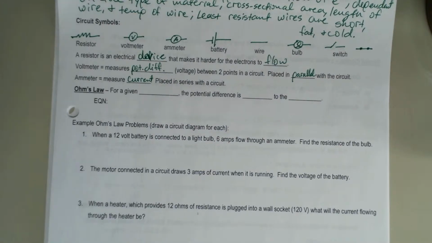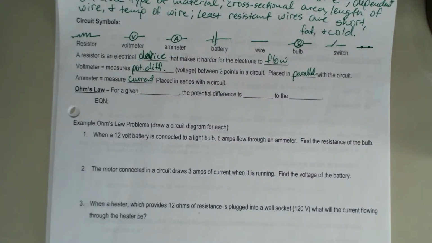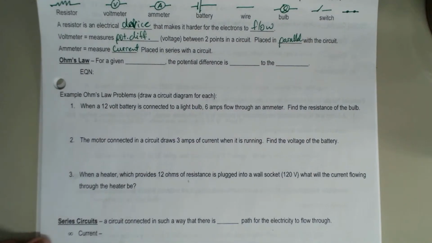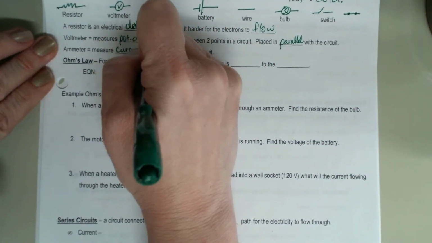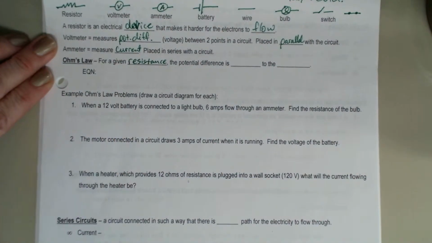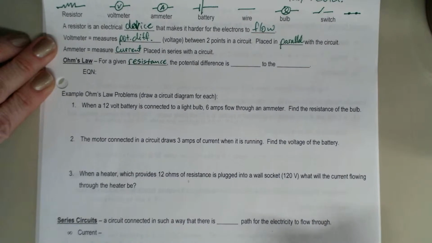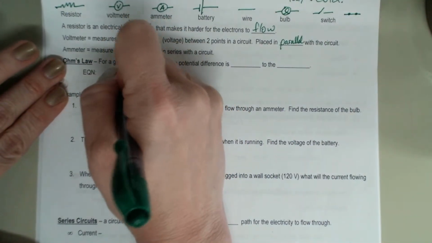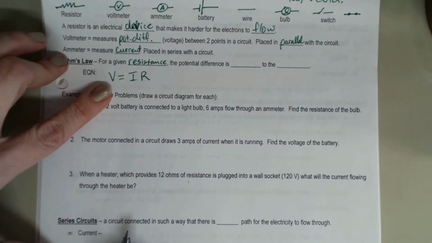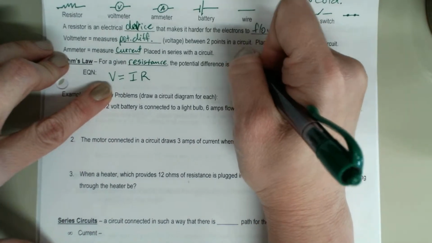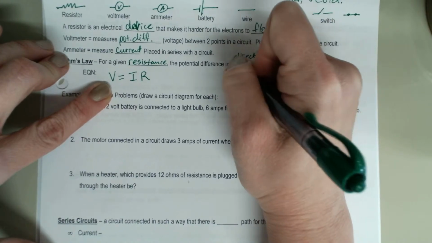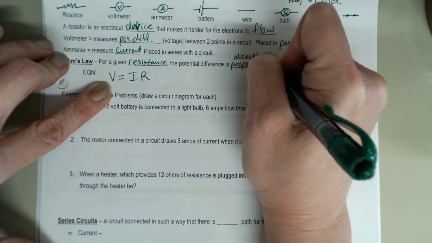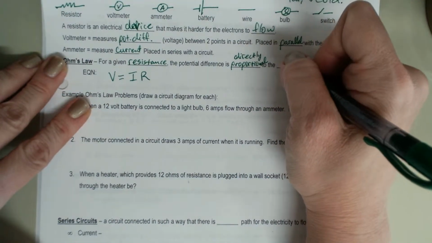Okay, and then we get to Ohm's law. Ohm's law is kind of easy, and this is mostly what we're going to do today when you do your activity. So Ohm's law: for a given resistance, the potential difference is, I don't want to just say proportional, the equation is V equals IR. So the potential difference is directly proportional to the current.